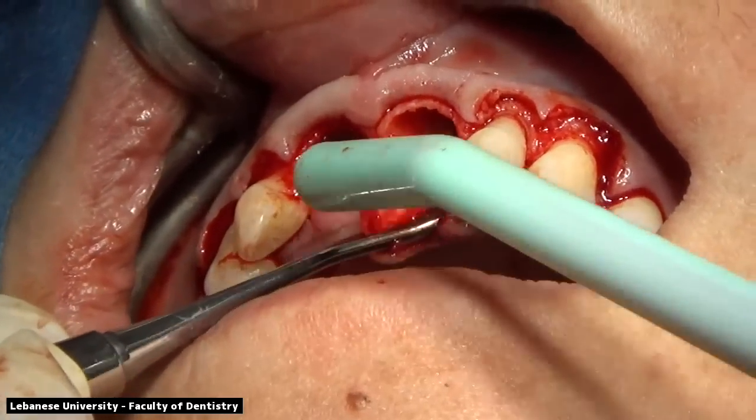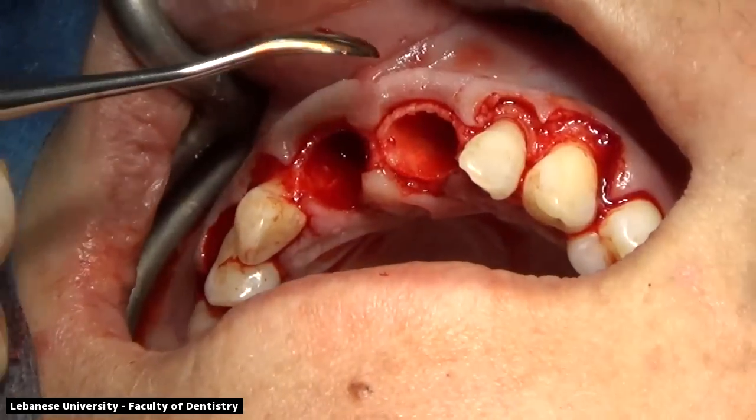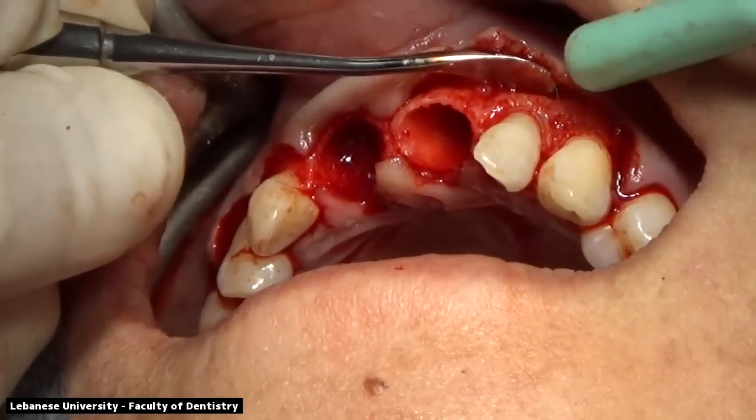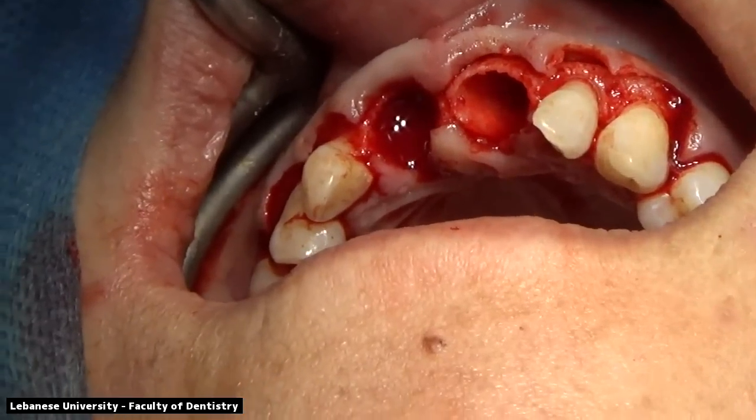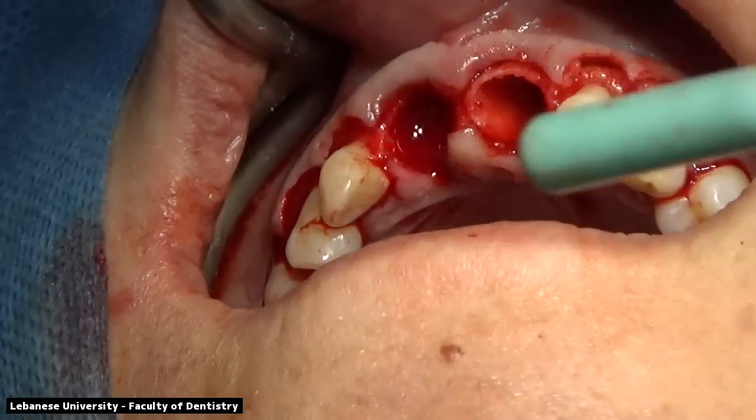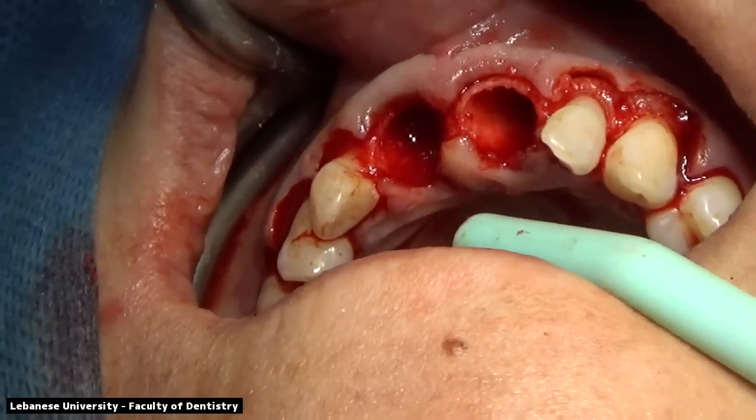Once we elevated the palatal flap, we can appreciate that the palatal walls are present, the buccal walls are present, and the margins of the bone are intact. There is thick buccal plate of bone on both the right and the left central incisors.